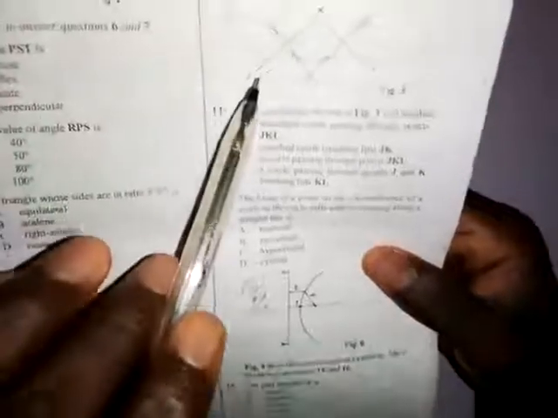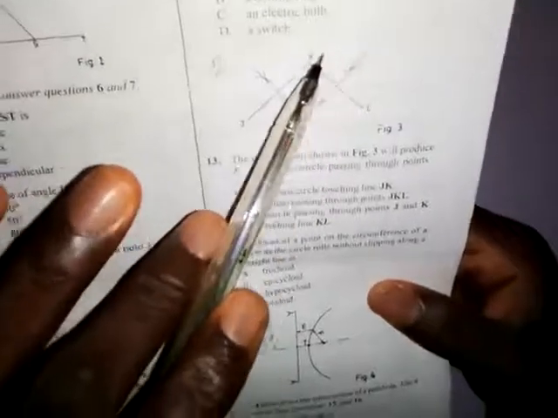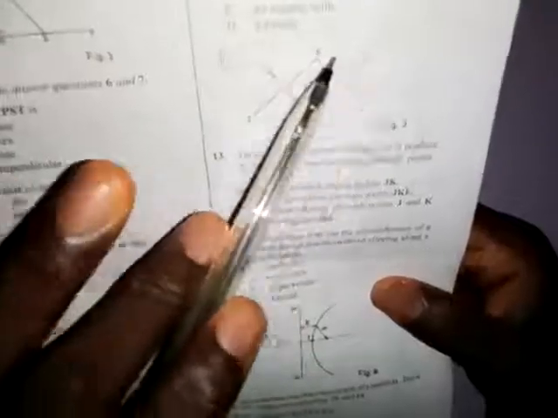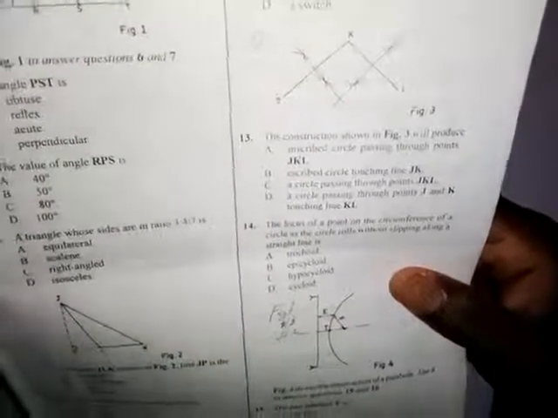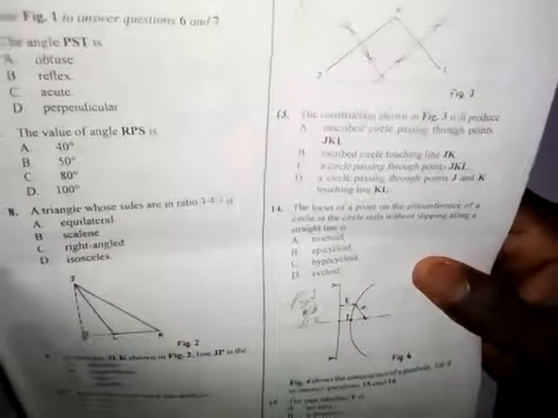If I join points J and L together, it will give me a triangle. If I construct the circle and the circle touches points JKL, that circle is known as a circumscribed circle. So take note of that.